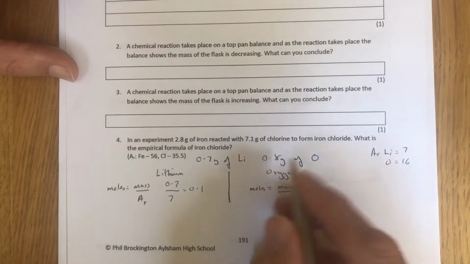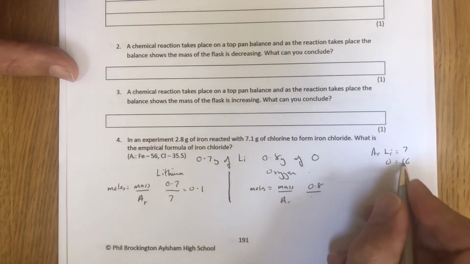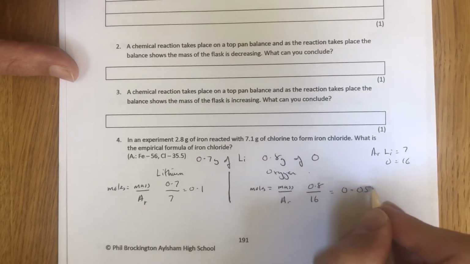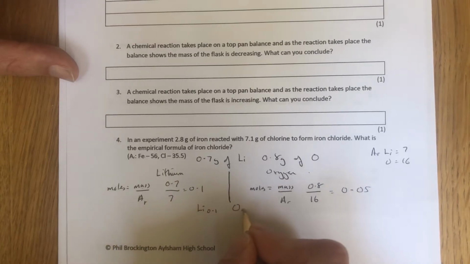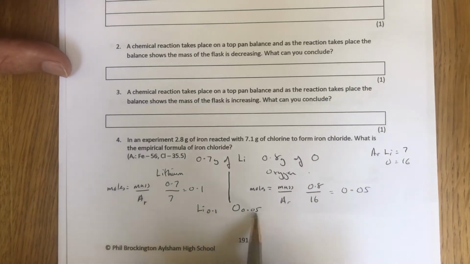The mass of oxygen, I've said, is 0.8 grams, and the relative atomic mass of oxygen is 16. So 0.8 divided by 16 is 0.05. So our empirical formula is Li 0.1, O 0.05. You may think, job done, that's correct, and I suppose it is, but we report empirical formulae to the smallest possible whole number, so we don't have decimals. We need to look at the relationship between these numbers and report it to the smallest possible whole number.